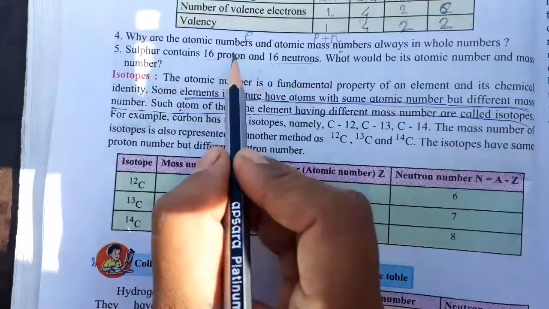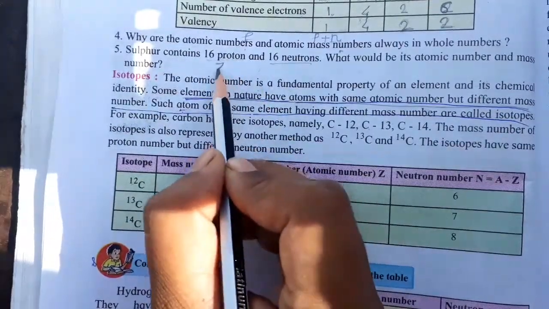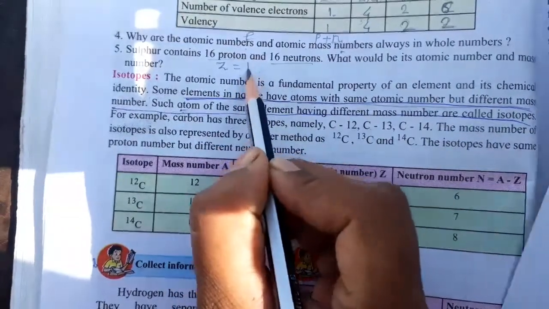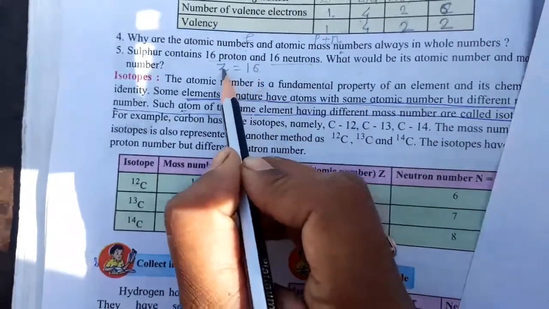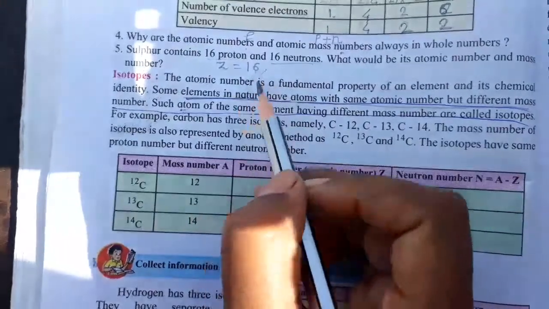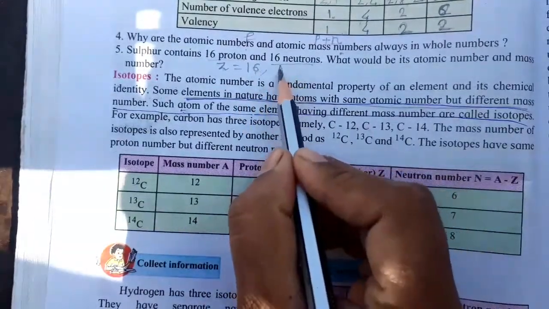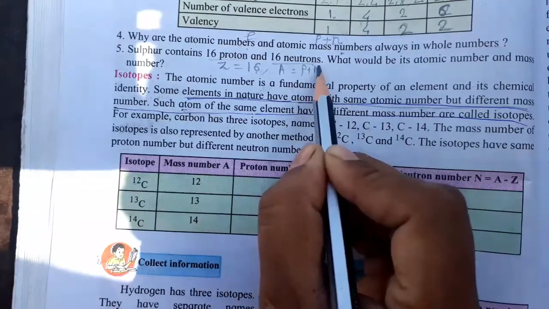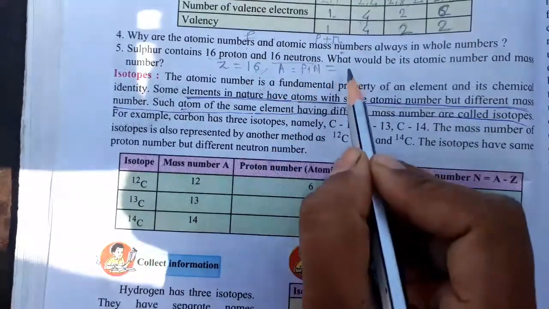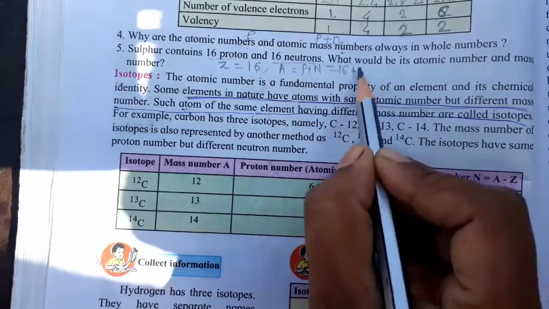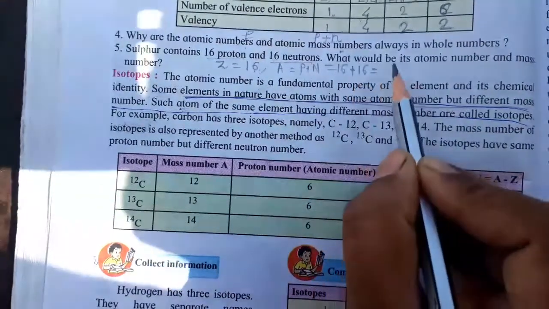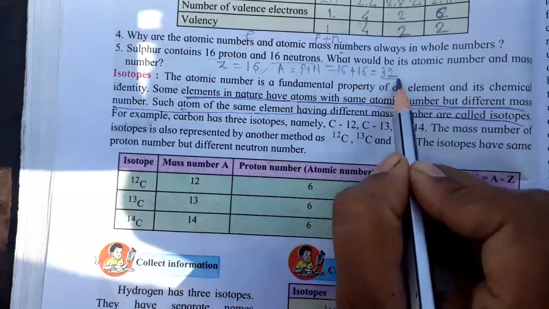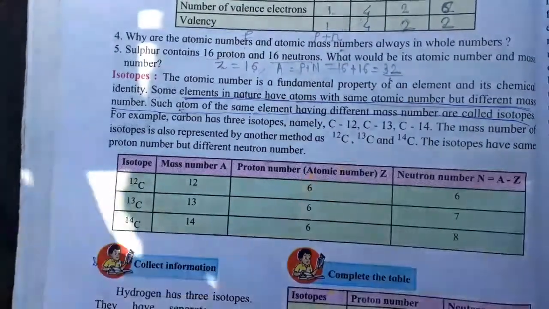We know that atomic number, that is Z, is the number of protons or electrons. So here protons are 16, so atomic number is 16, whereas atomic mass number is the number of protons and neutrons. So here protons are 16 and neutrons are 16. It becomes 32. Okay, so atomic mass number of sulfur is 32.